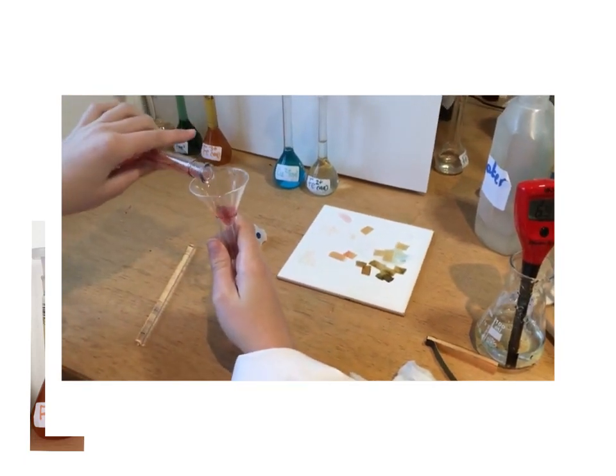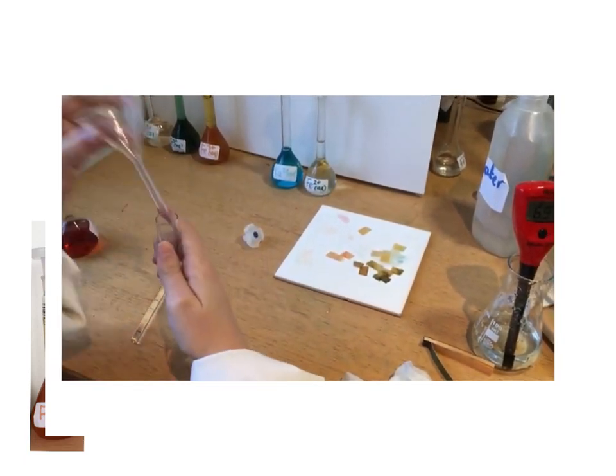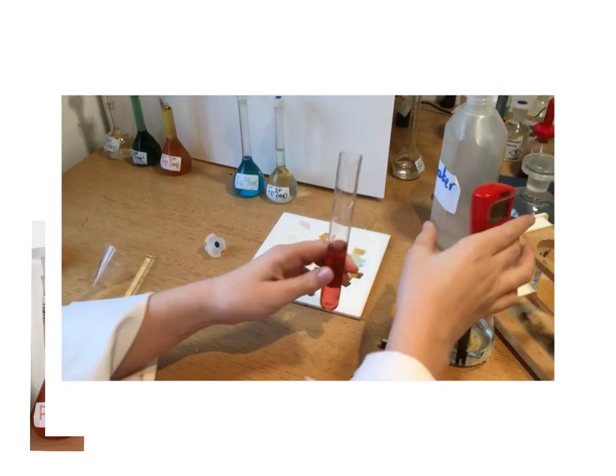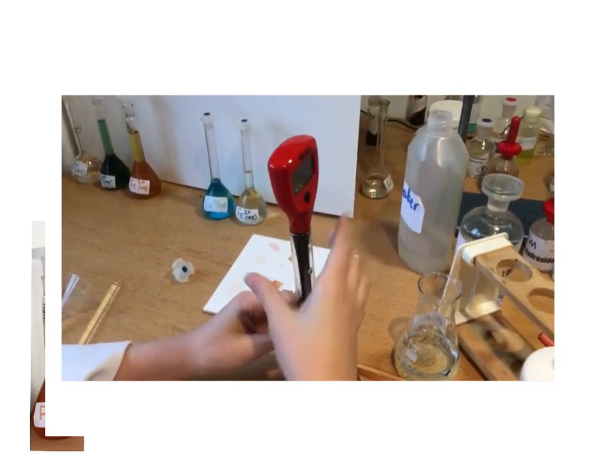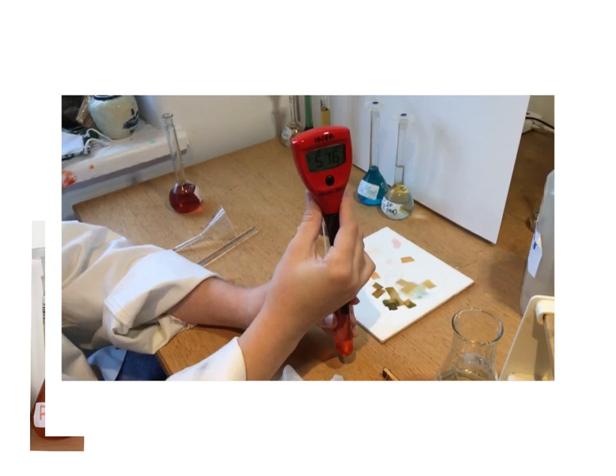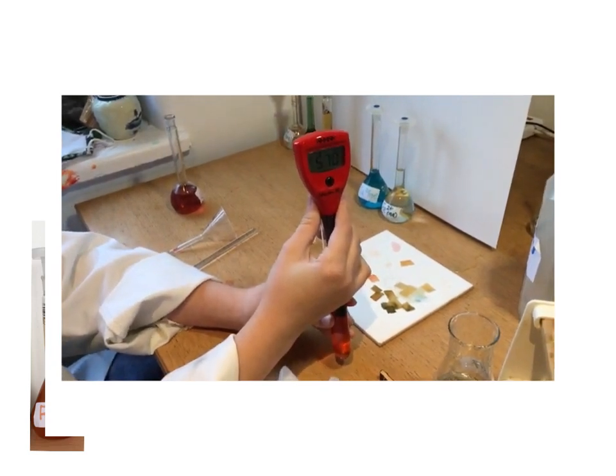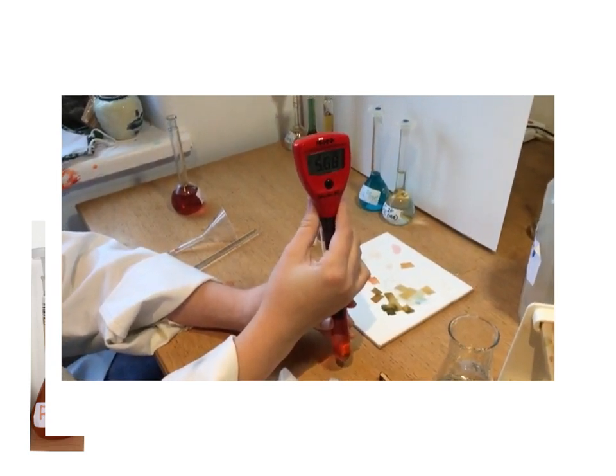We decided to repeat the experiment with some aqueous cobalt 2+ ions. So there's the characteristic colour of the pink cobalt 2+ ion, and again, taking its pH, we found out that it was ever so slightly acidic at pH 5.7, but nothing like the iron 3 and the aluminium 3. So it was slightly acidic.